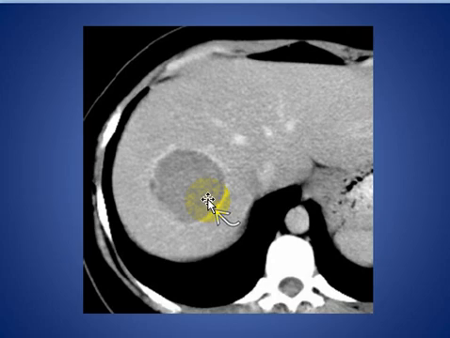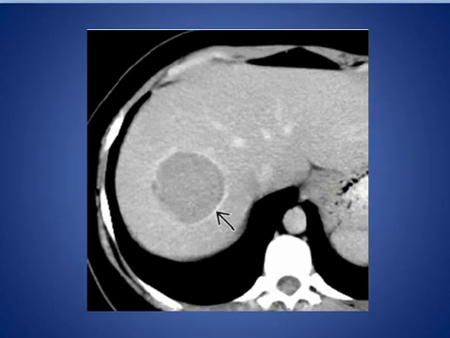And this is again the same patient with a hepatic mass that is encapsulated, as we see here. It is enhancing, and the hypodensity of the mass is indicative of lipid content, indicating lipid content of this hepatic adenoma.